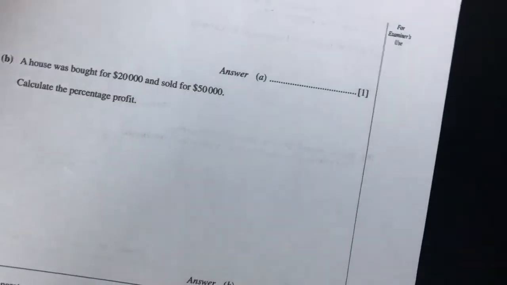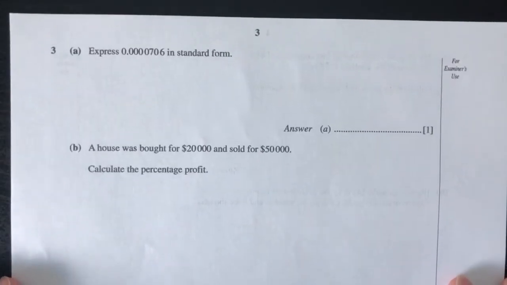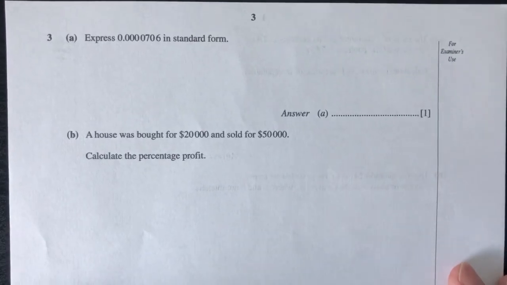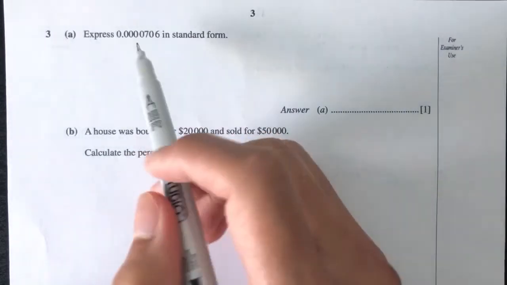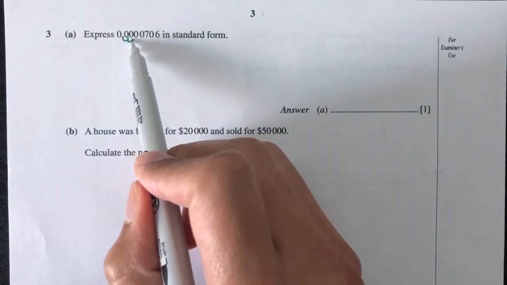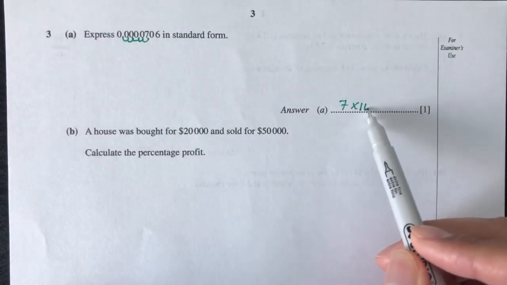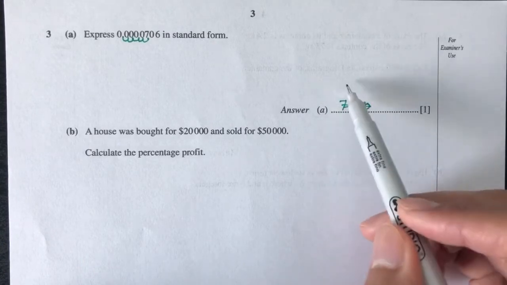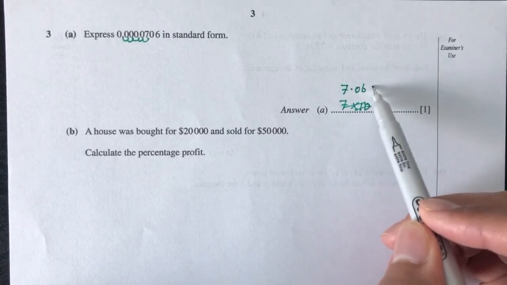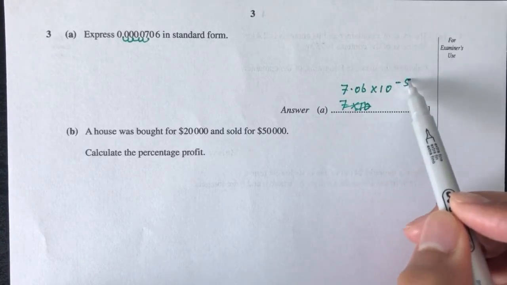So now moving on to question number 3. We have to express this number in standard form. How do we do that? We just count the number of zeros, 1, 2, 3, 4, 5. So it's 7.06 times 10 power minus 5.